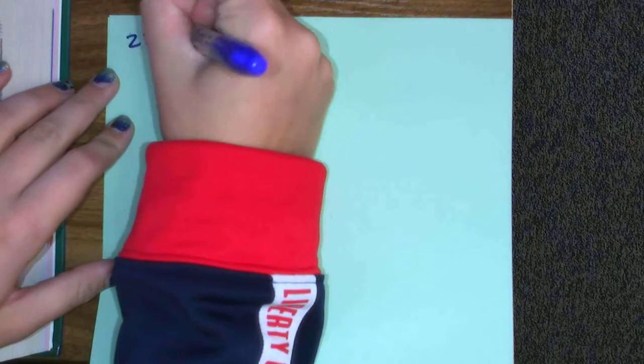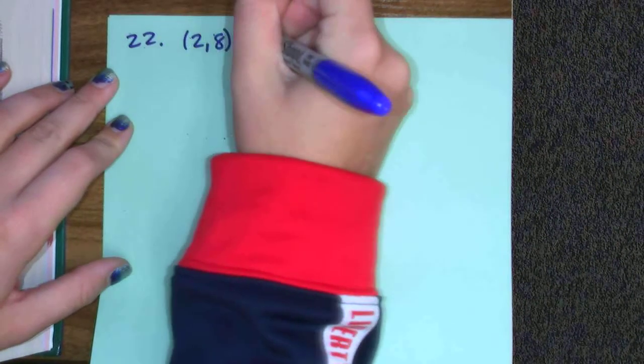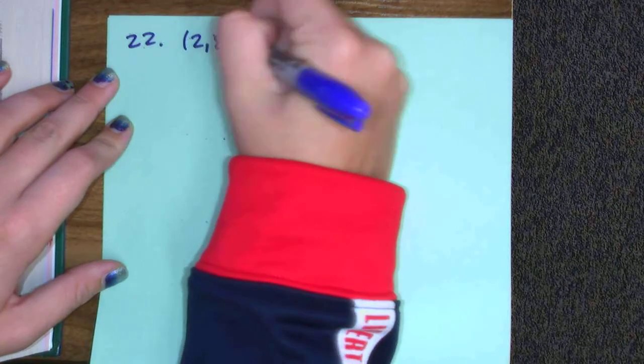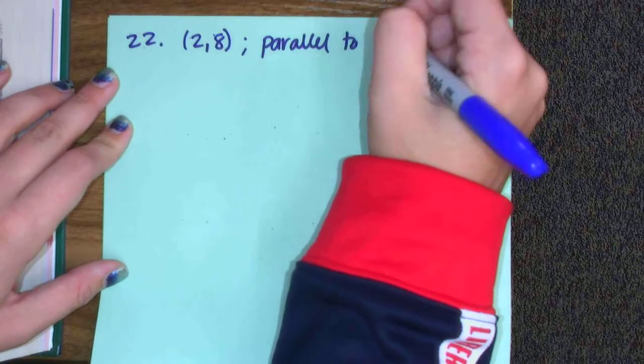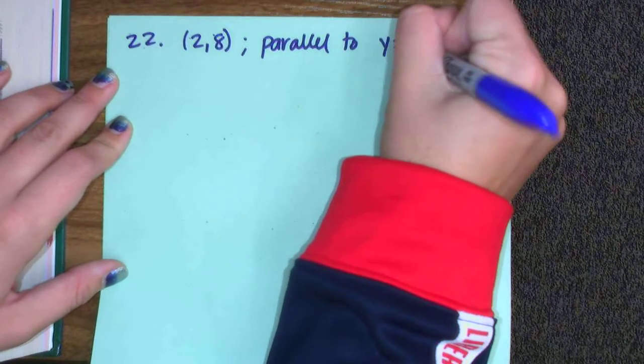So these ones, let's see, (2, 8), and then we want parallel to y is equal to 3x minus 2.